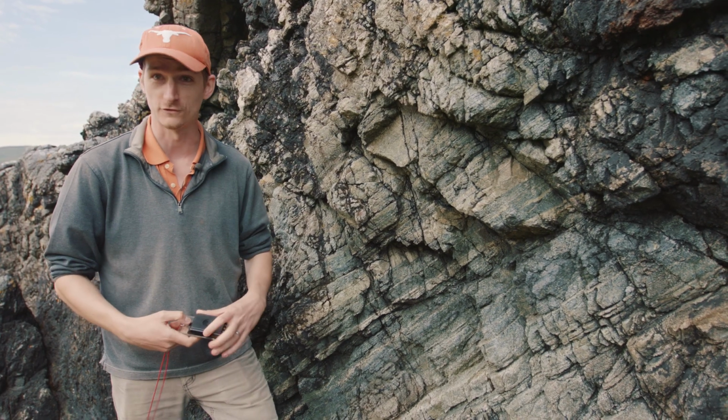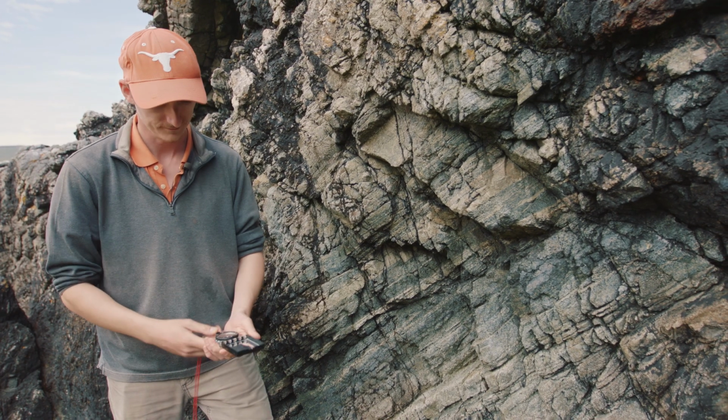So what we'll do is we'll measure the strike and dip of that foliation. So to measure the strike and dip of these foliation planes, we'll use the compass clinometer as follows.